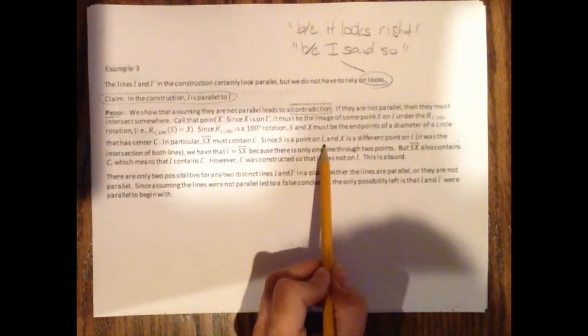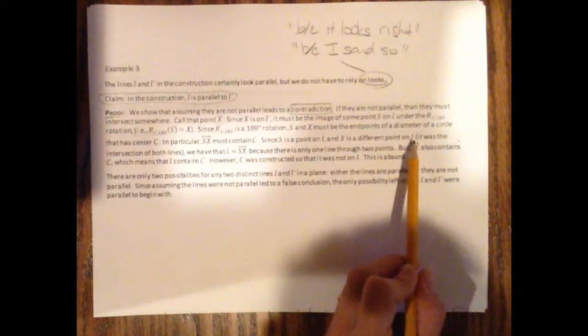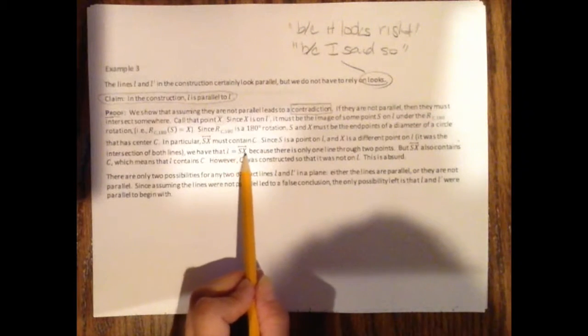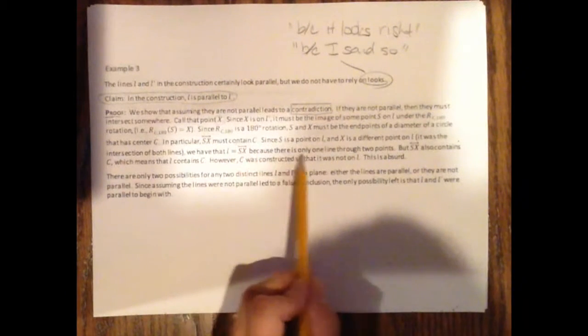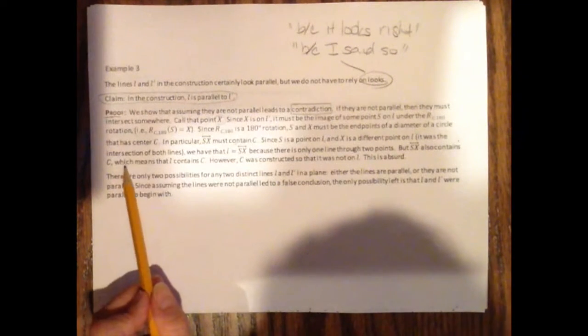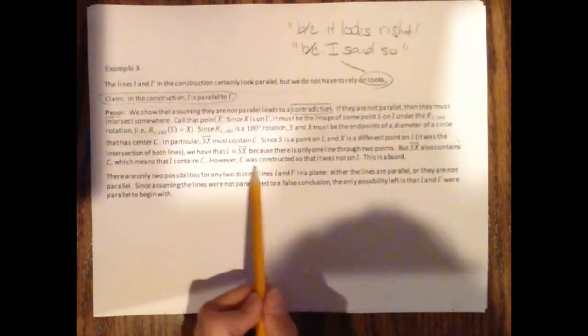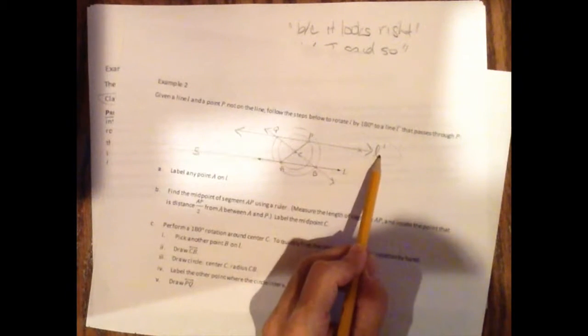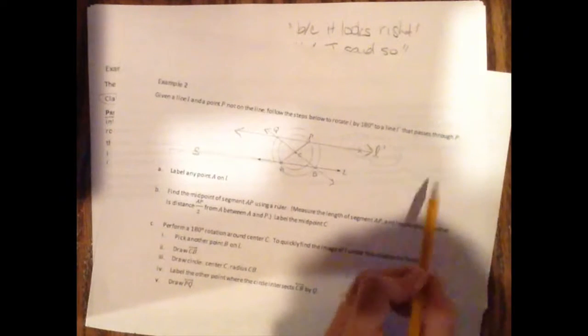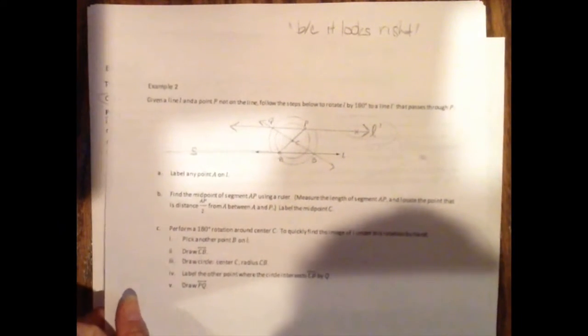Since S is a point on L and X is a different point on L, it was the intersection of both lines, we have that L equals SX because there is only one line through 2 points. But SX also contains C, which means that L contains C. However, C was constructed so that it was not on L. We constructed C. It's not on L. It's not on L prime. It can't happen. X is where L and L prime are supposed to meet, yet X has to be on L, has to be on L prime, but it also has to have C on L and L prime. But we made C not on anything. We made it that way.